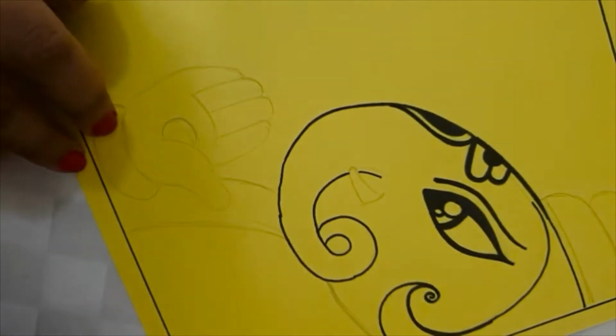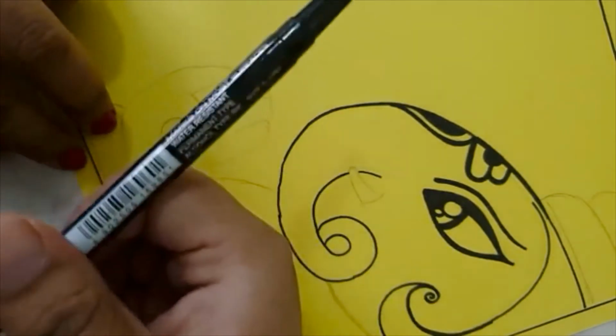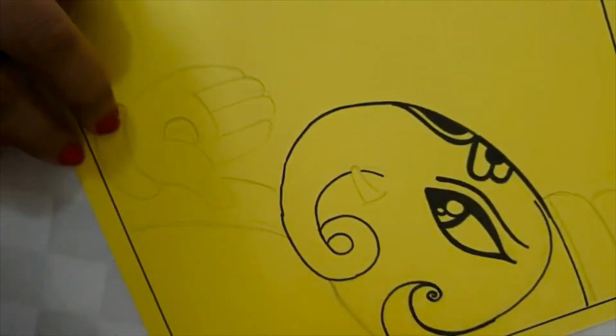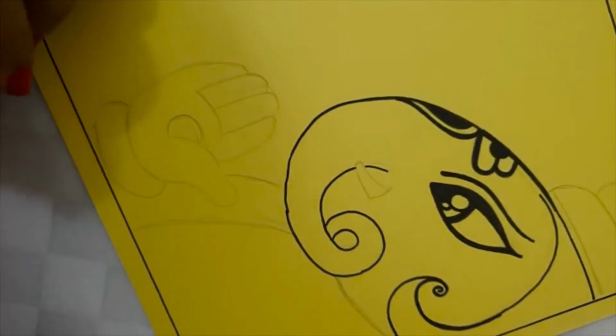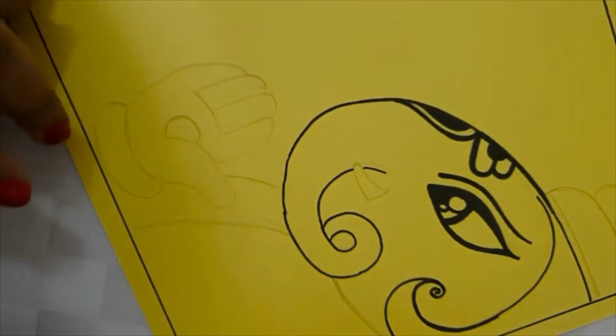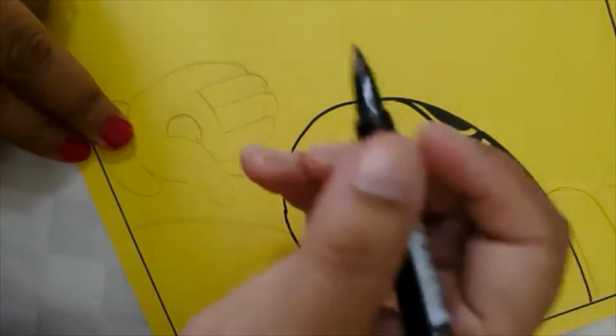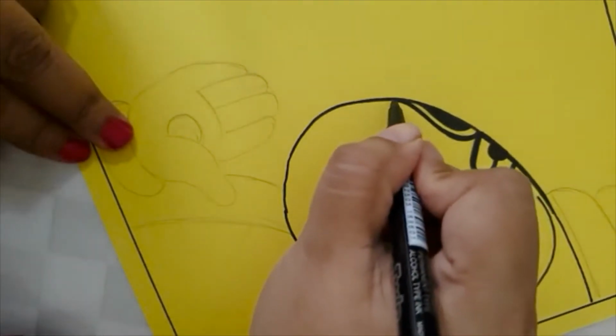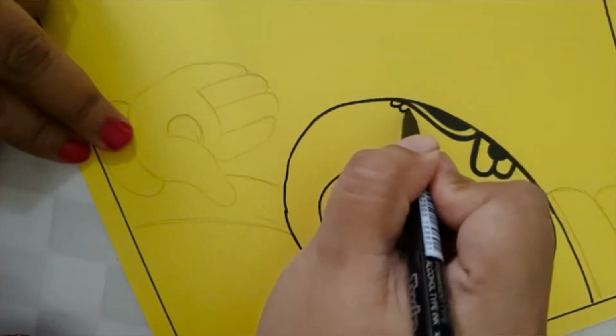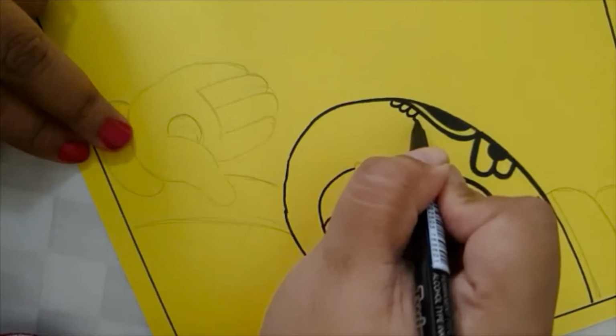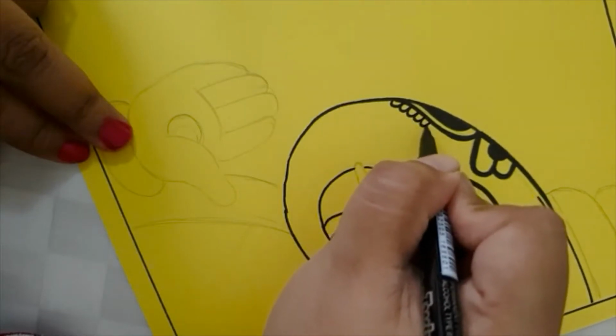Okay, this is the tilak. I'm just using a permanent marker. All of you can work with me, and this is not my image. I've taken it from Pinterest. I don't know who actually put it there, otherwise I would have given credit to them. So just work with me here. Now we will start making some patterns.